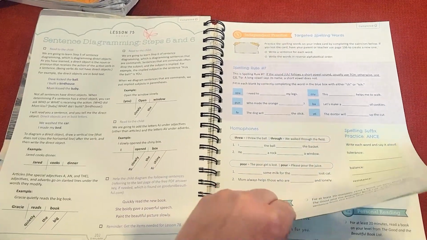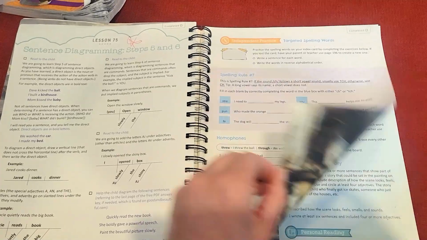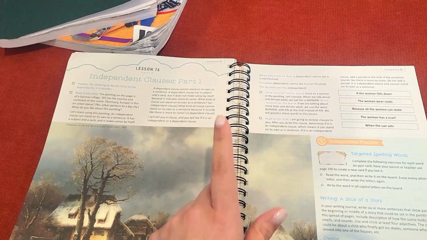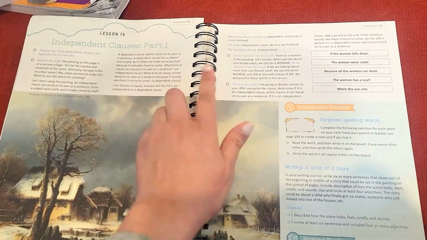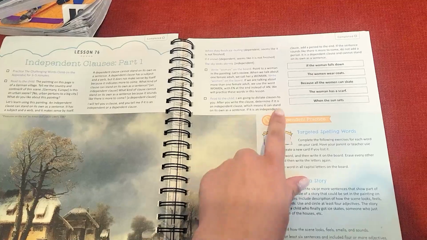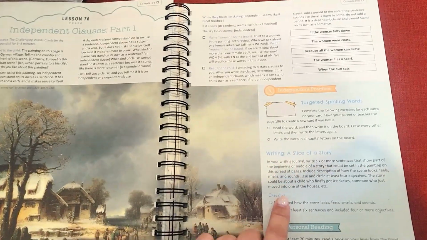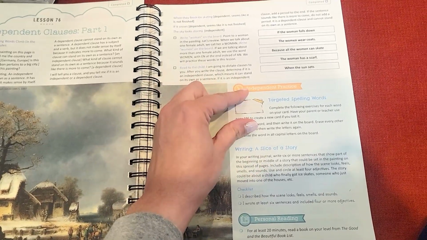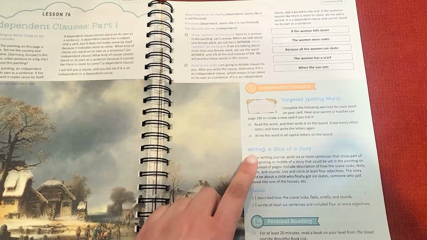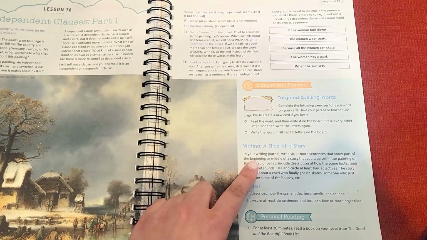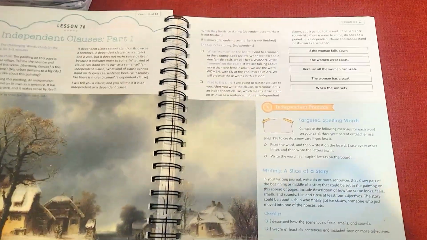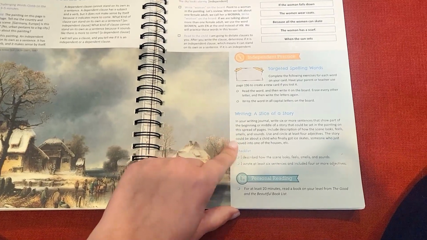Okay, and then tomorrow, let's see what the lesson is going to look like tomorrow. Okay, lesson 76, we're going to learn about independent clauses, part 1. And you can see here, this is the lesson. It's very open and go. There's going to be some dictation, independent practice. It seems like there's the targeted spelling words, which we're not going to do. And then writing of a story. In his writing journal, which is his 3rd grade notebook, he's going to be starting the beginning of a story, I believe. Okay, and there's a little checklist.